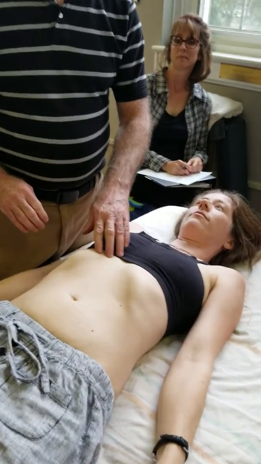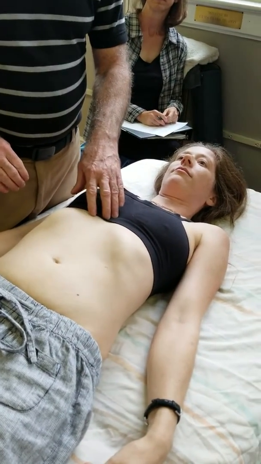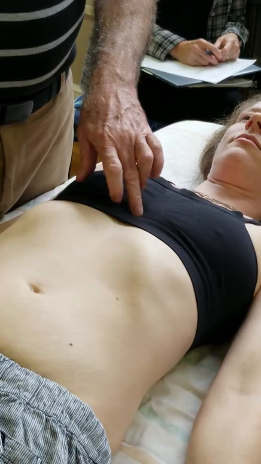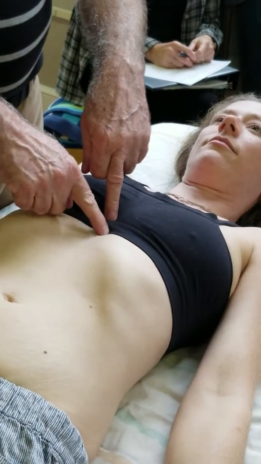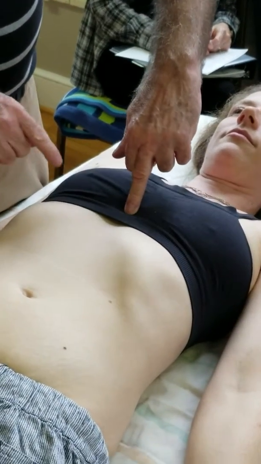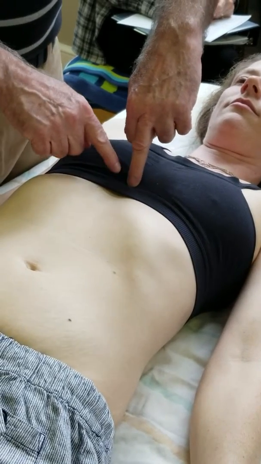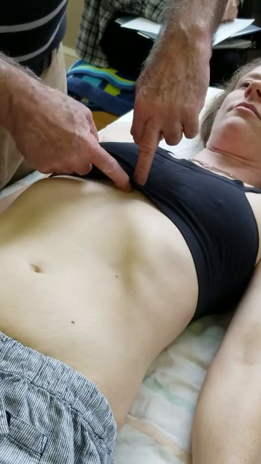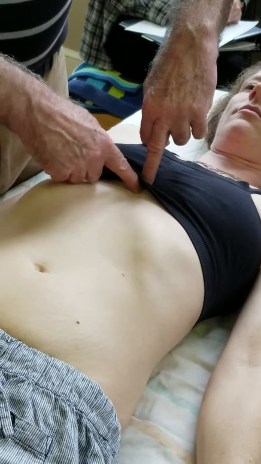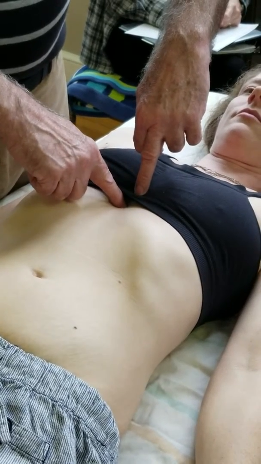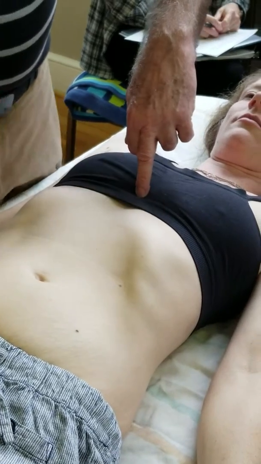Follow the bottom of the rib cage. You follow it, follow it, follow it until you reach the sternum, and you feel a kind of a transverse ridge there where the sternum ends and the xiphoid process begins. And our patient here today doesn't have much of a xiphoid at all.